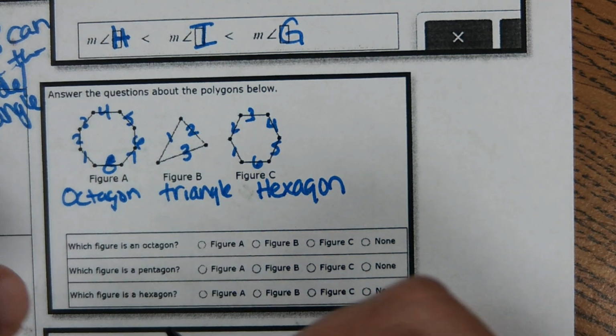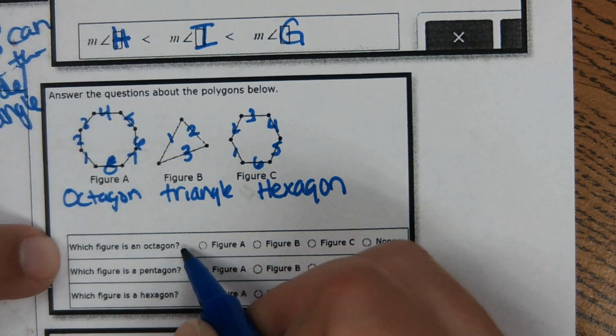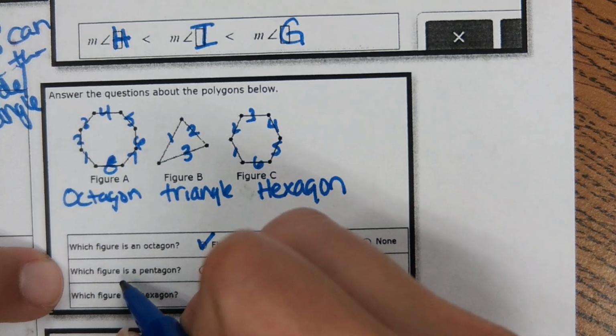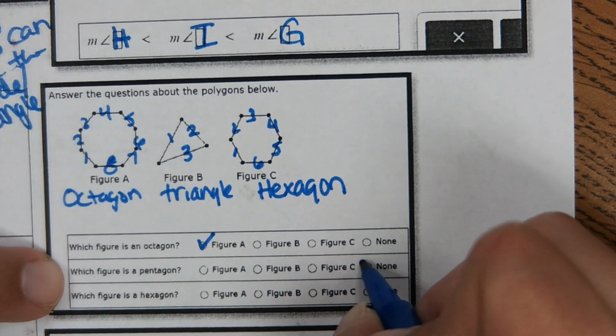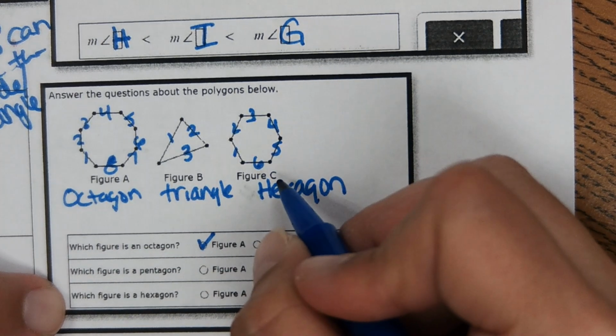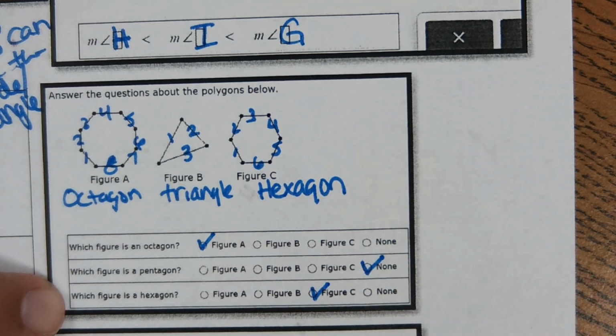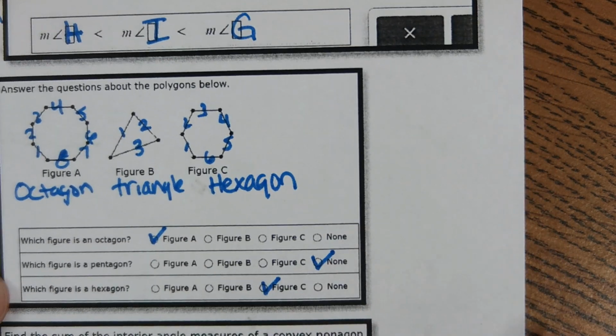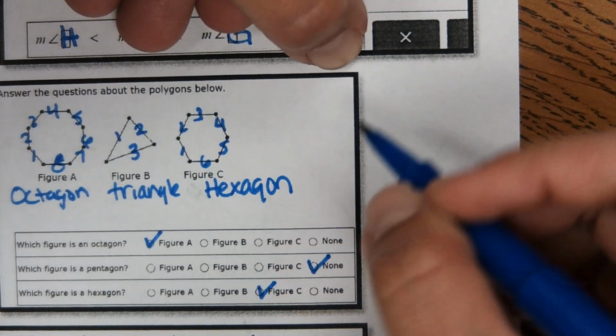And then we can answer this. Which figure is an octagon? Figure A. Which figure is a pentagon? None. Which figure is a hexagon? C. If you don't know these, you're welcome to write them down.